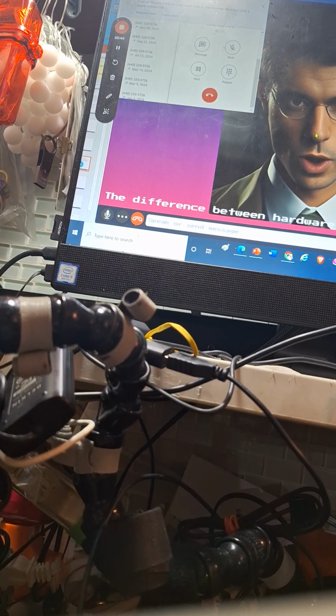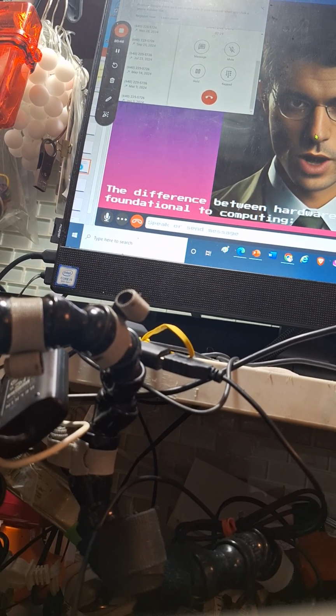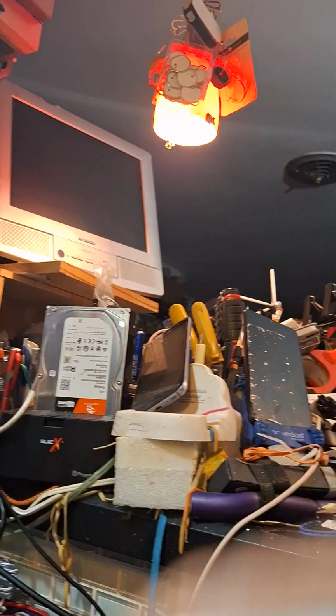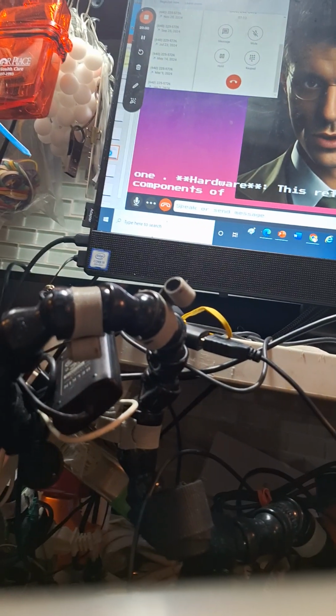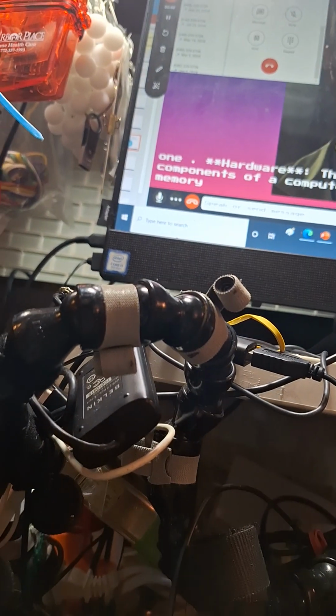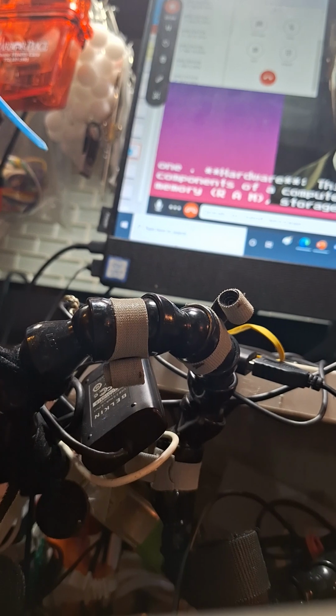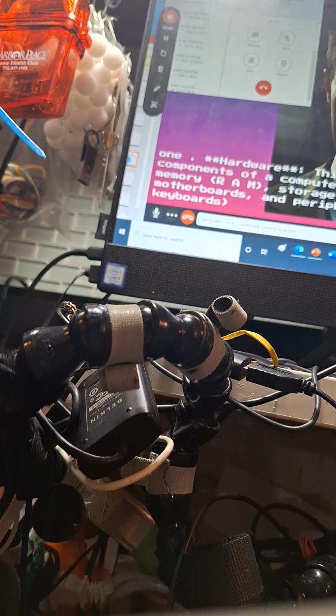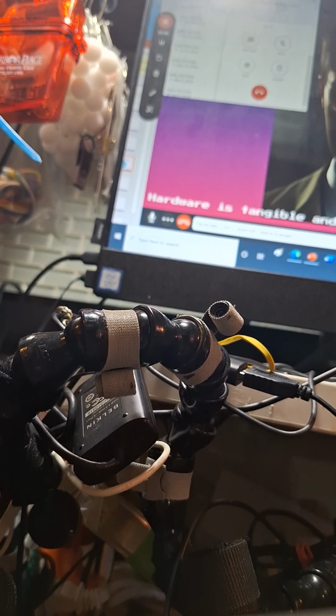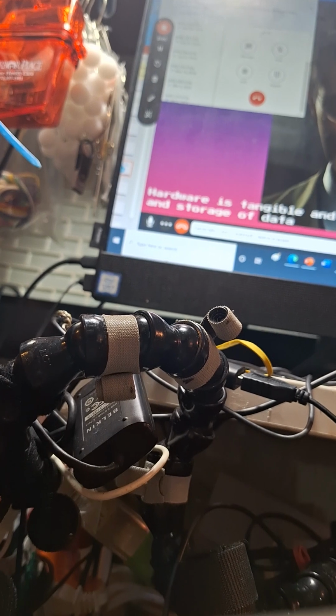Sure. The difference between hardware and system software is foundational to computing. 1. Hardware. This refers to the physical components of a computer system, including the CPU, memory, RAM, storage devices, hard drives, motherboards, and peripheral devices, printers, keyboards. Hardware is tangible and performs the actual processing and storage of data.